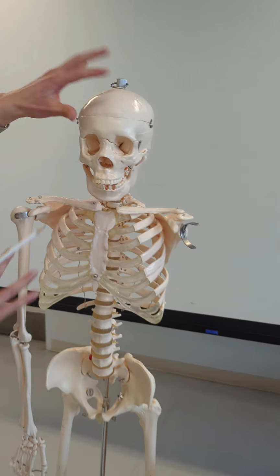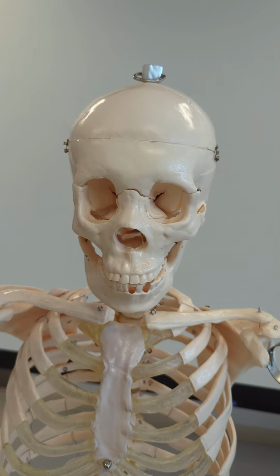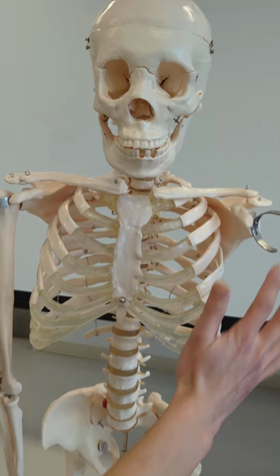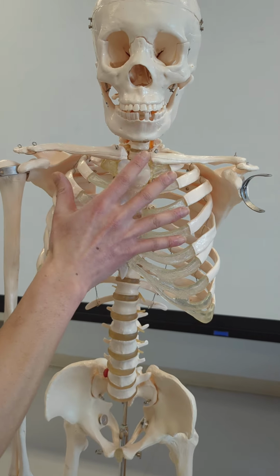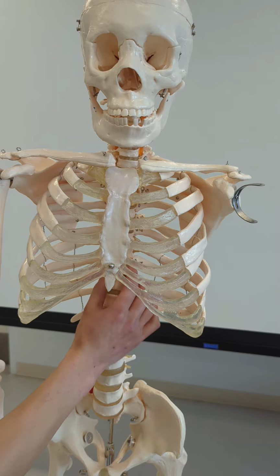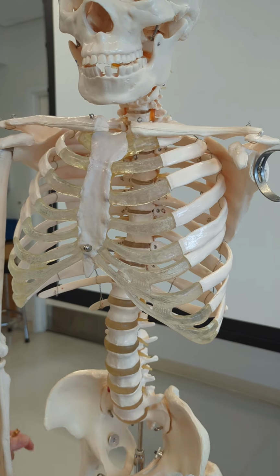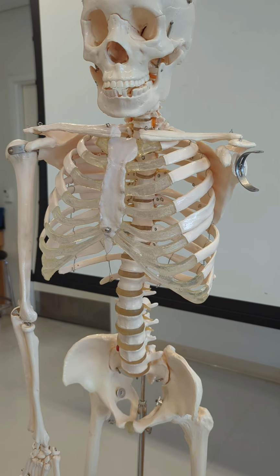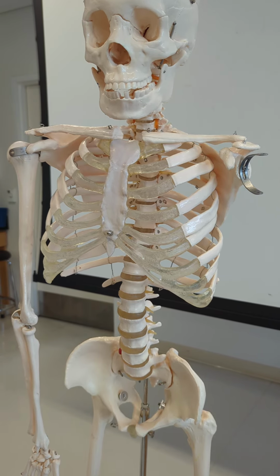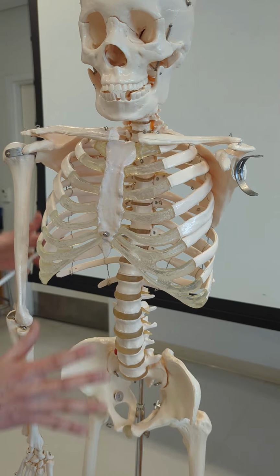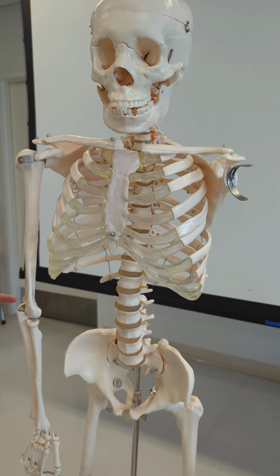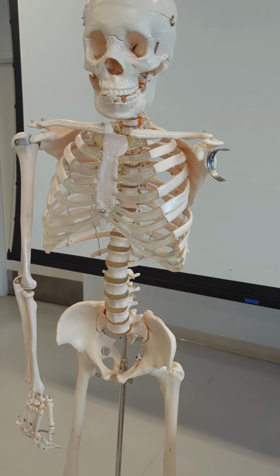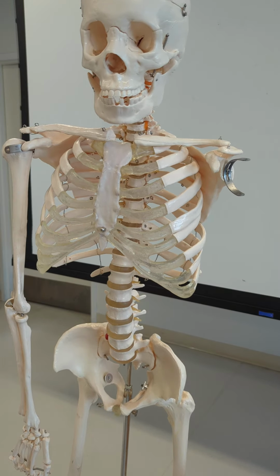So starting at the top, of course, we have our skull, right, the cranium and the facial bones. And moving down here, we can see the rib cage, along with the vertebral column, as well as your pelvic girdle. So all these structures that I just mentioned are part of your axial skeleton. And everything else that hangs onto the axial skeleton, such as the arm and the legs, will be part of the appendicular skeleton. Let's take a closer look at the rib cage.